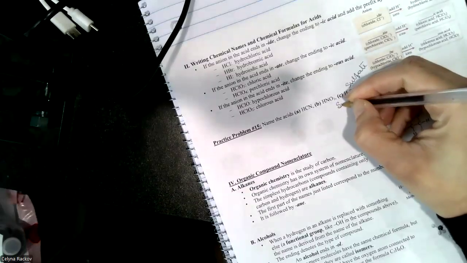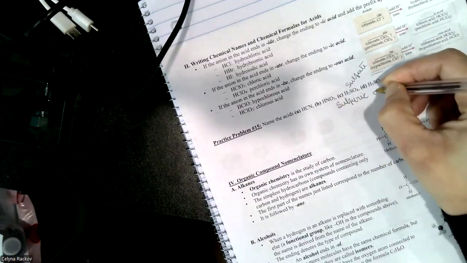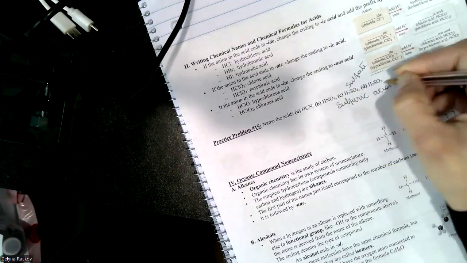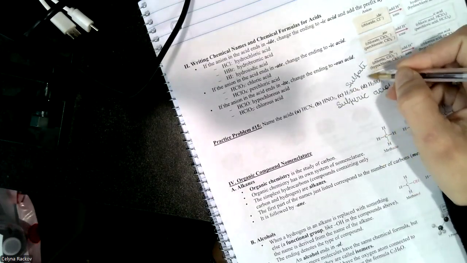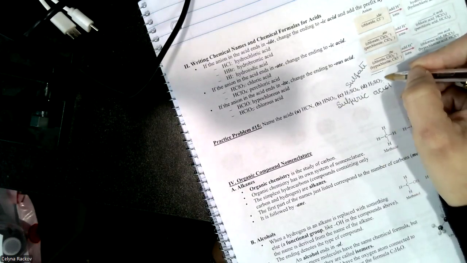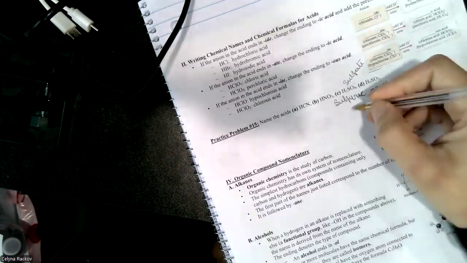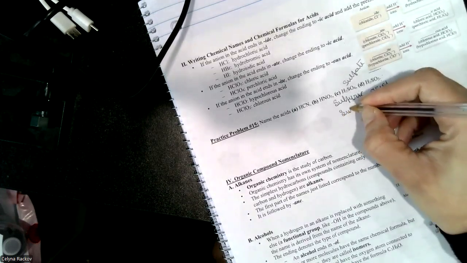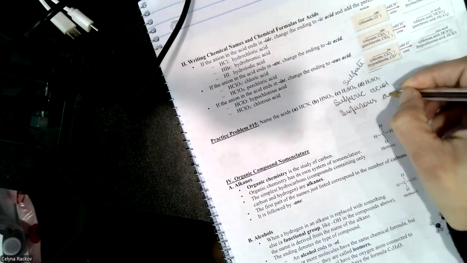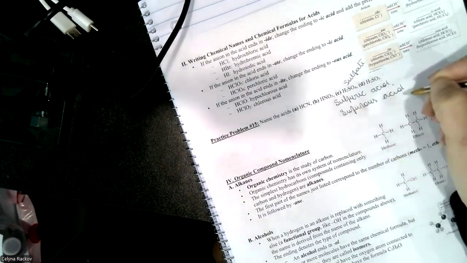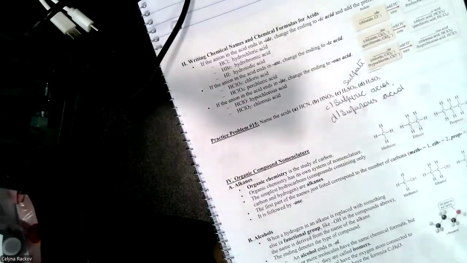So it will be a sulfuric acid, right? And here, SO4 is an "ate", but SO3 is an "ite", so change the "ite" to "ous", sulfurous acid. Sulfurous acid. This is C, and this is D.